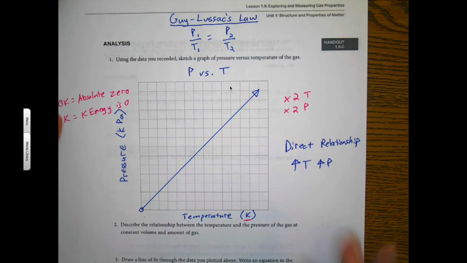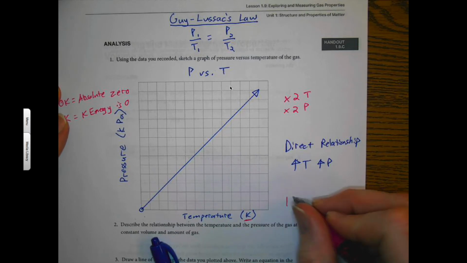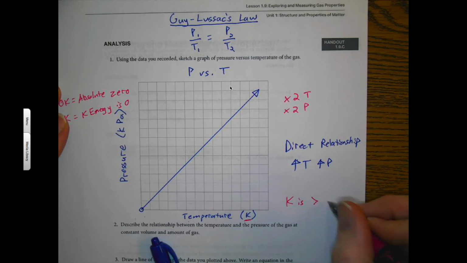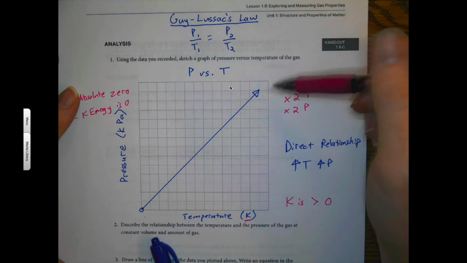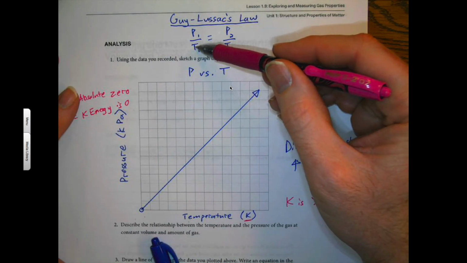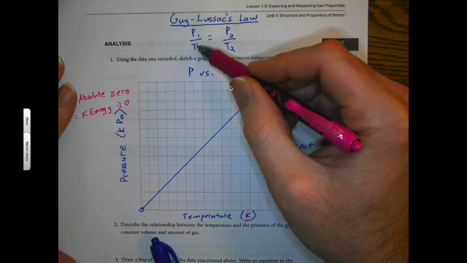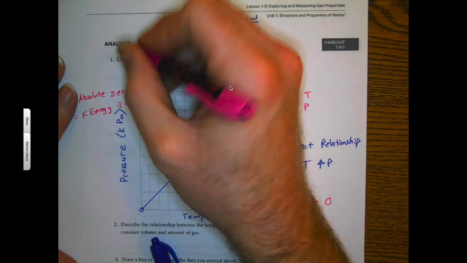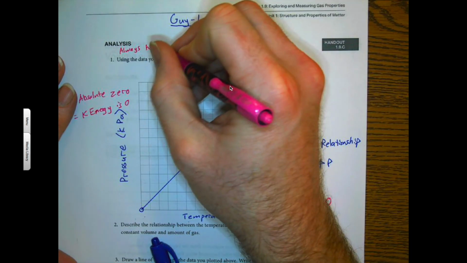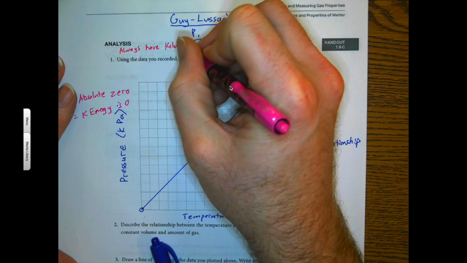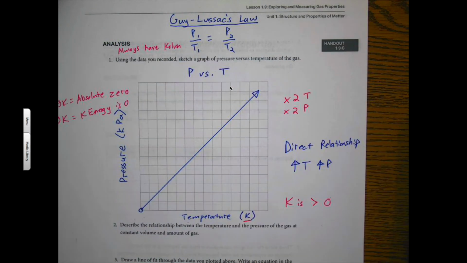Now here's another reason why we do this in Kelvin, is because Kelvin is always greater than 0, right? There's no negative Kelvin numbers, and you can never actually get to 0, because if 0 is here, then you'd be dividing by 0 and breaking the world, right? So that doesn't work. So that's why we always put our temperatures in Kelvin. You can have 0 degrees Celsius, but you can never have 0 Kelvin. Okay, so that's another reason mathematically why when you plug this in, you always use Kelvin.